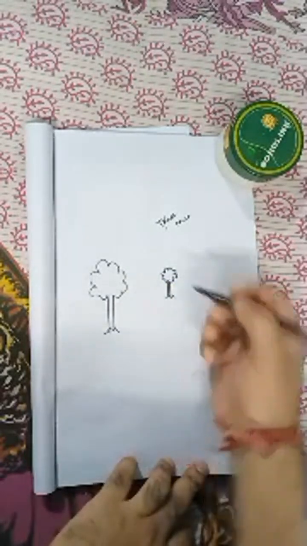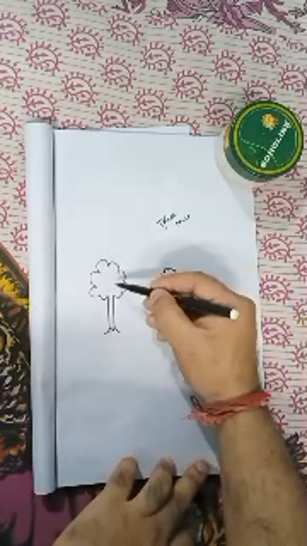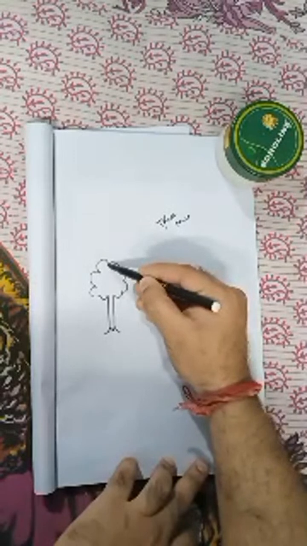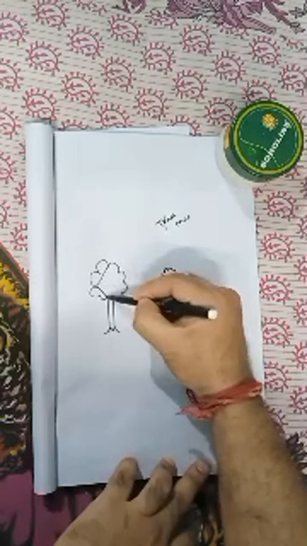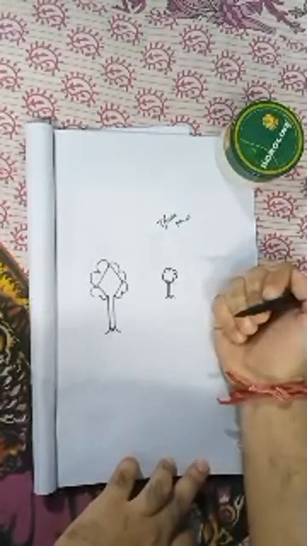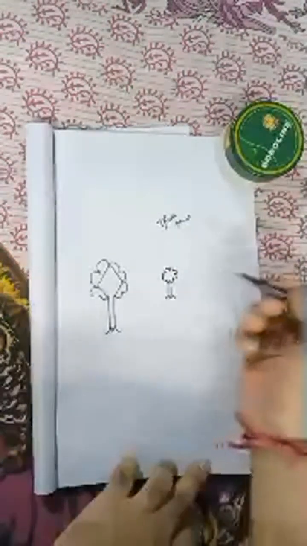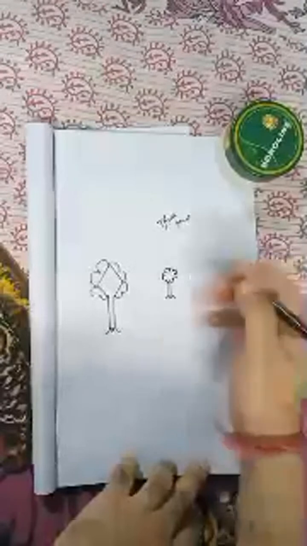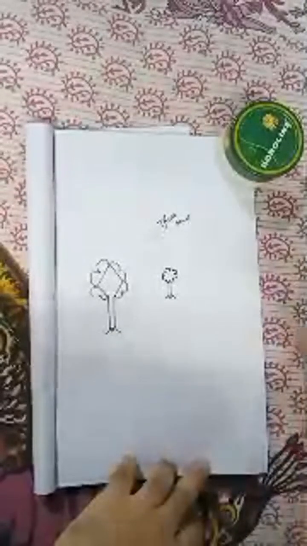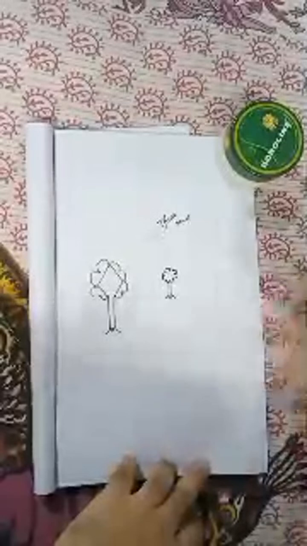So this is how you draw a tree. But if you figure it out, it is nothing but a 3. Take this, take this, take this, and take this. So you can draw a tree using the number 3. That's it. It's as simple as that. So this is the first object that I have drawn.